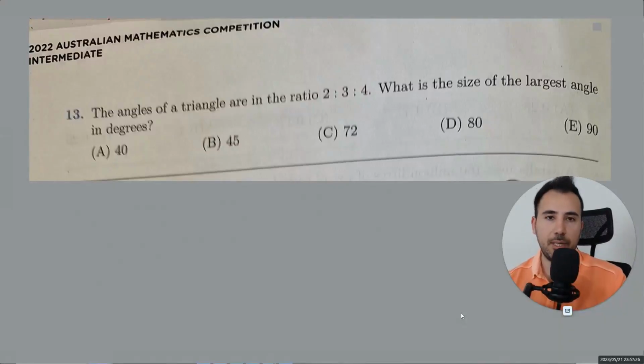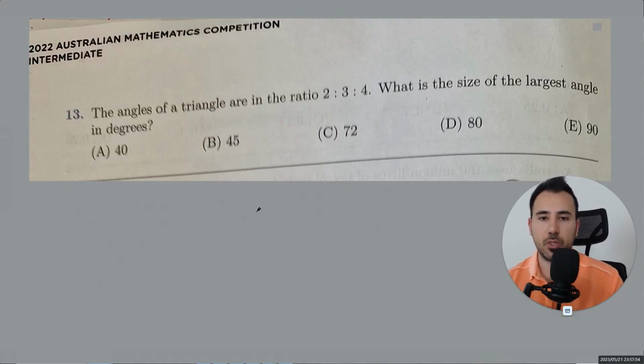Okay, we're going to do the third page of the test, questions 13 to 17. The angles of a triangle are in the ratio of 2, 3, and 4. What is the size of the largest angle in degrees? So we know that, again, the internal angles of a triangle together are 180 degrees. So it's going to be easy. All we have to do is divide them all by 2 plus 3 plus 4.